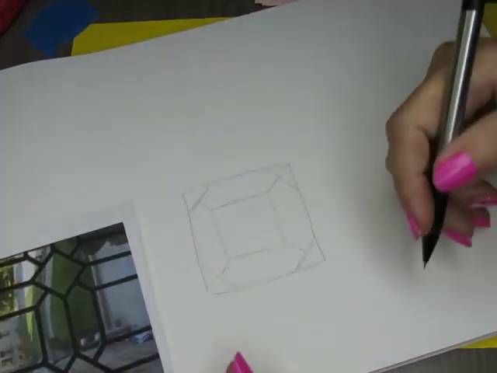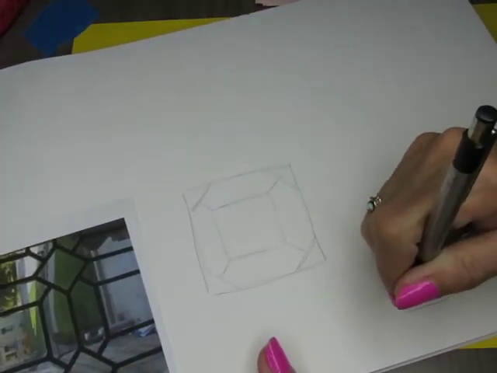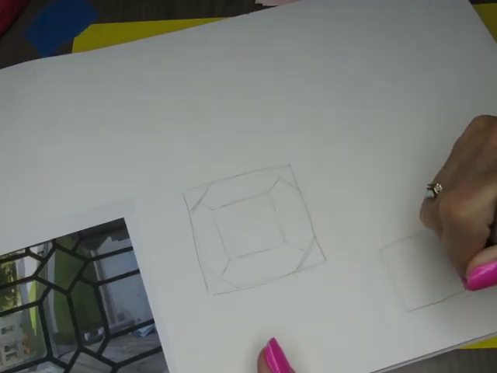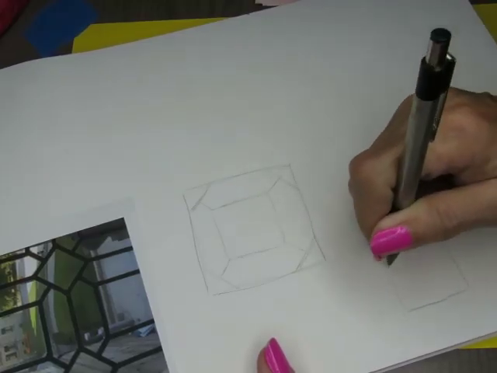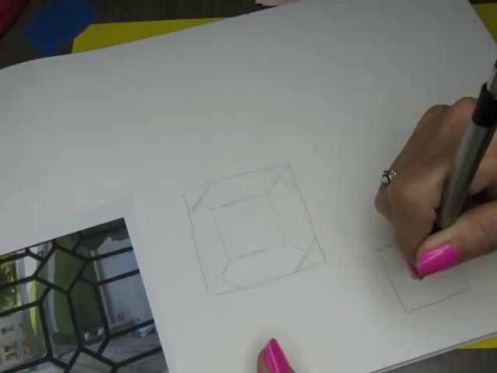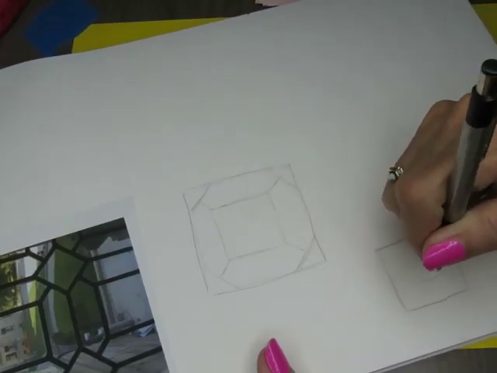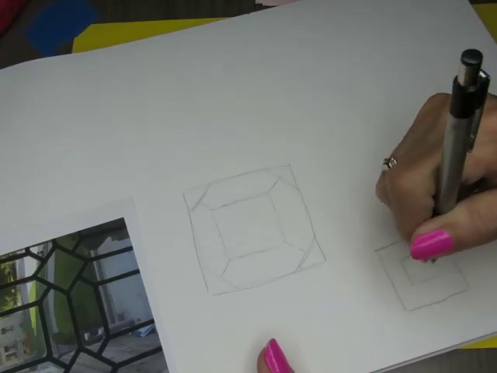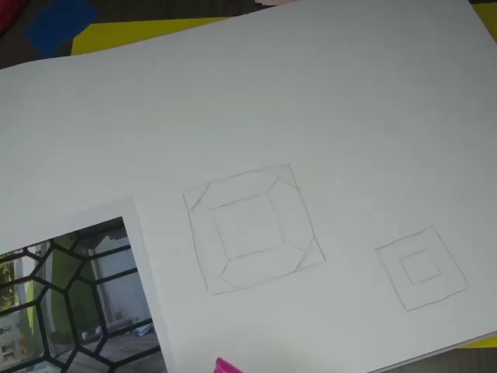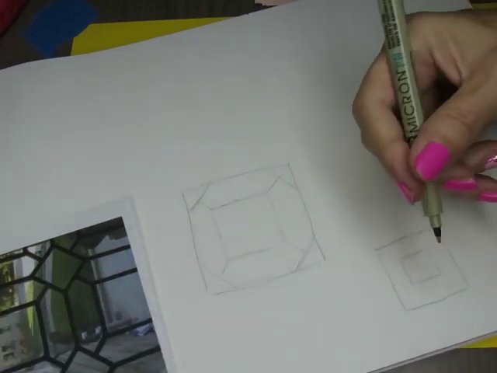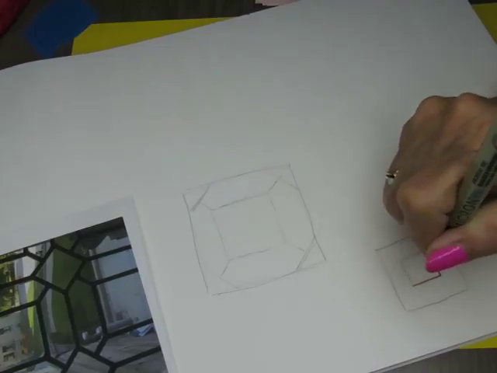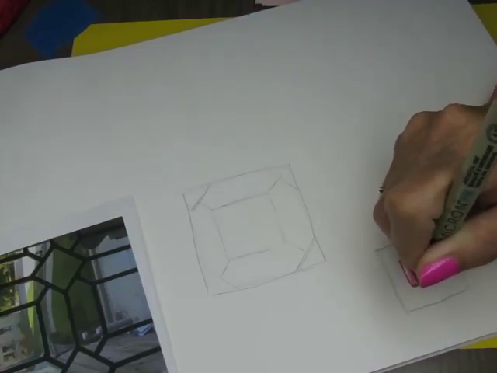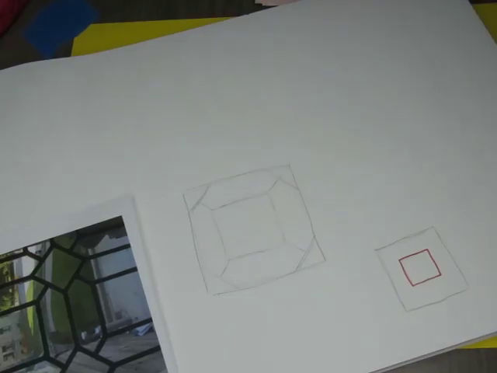Okay, so step one is a square within a square. So if you're drawing it as a step out, you kind of need your red pen. That's usually the convention. I'm going to leave that outer square as pencil.